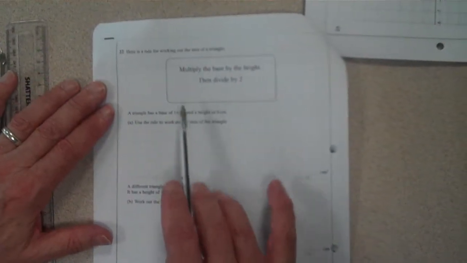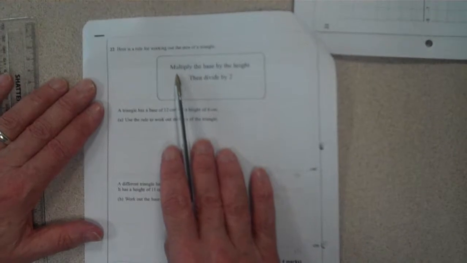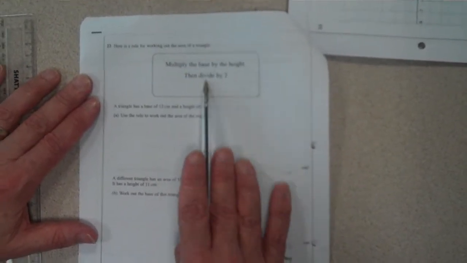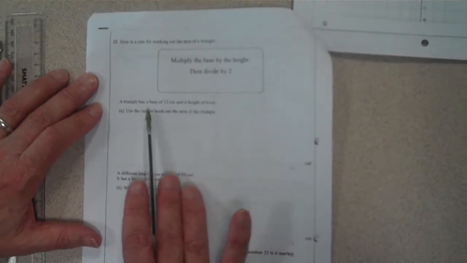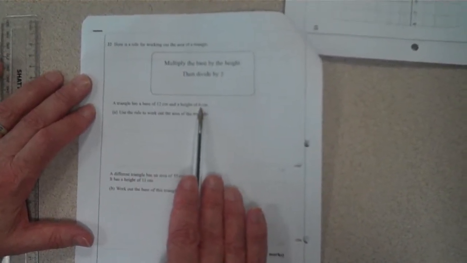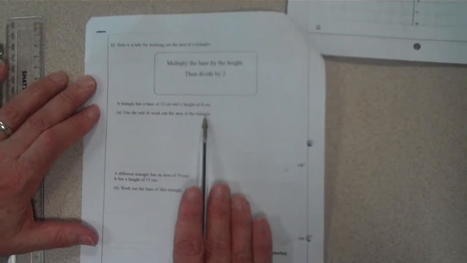Right, question 22. We are given a rule for working out the area of a triangle, and this is one you're familiar with. Multiply the base by the height and then divide by 2. And you're told that a triangle has a base of 12 centimetres and a height of 6 centimetres. Use the rule to work out the area of the triangle.